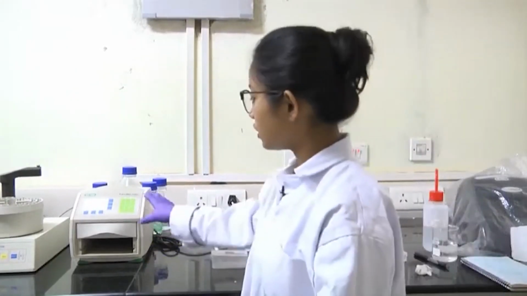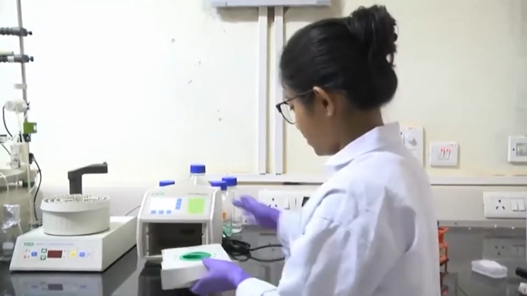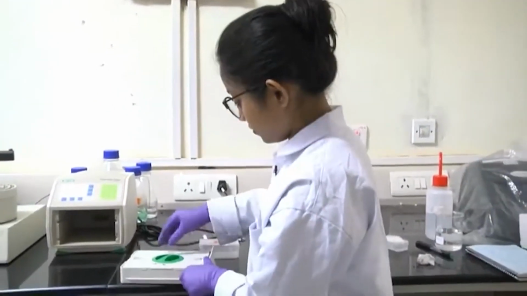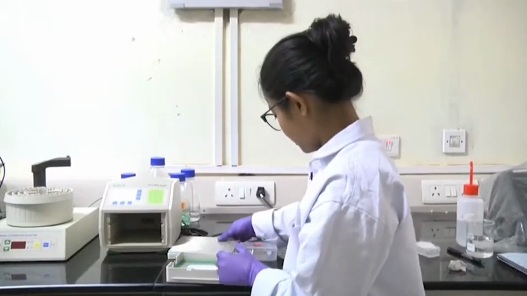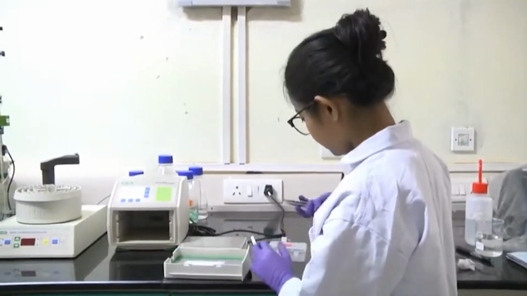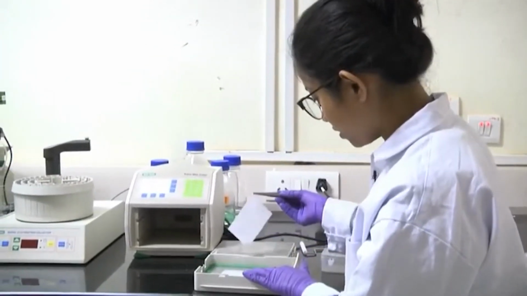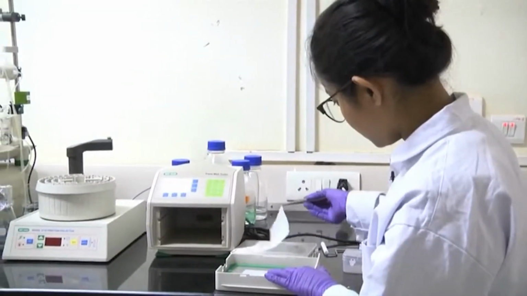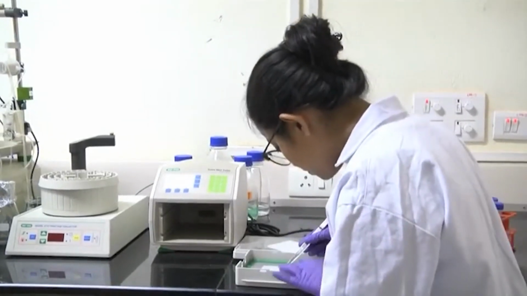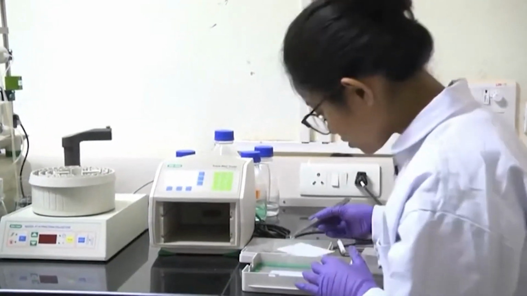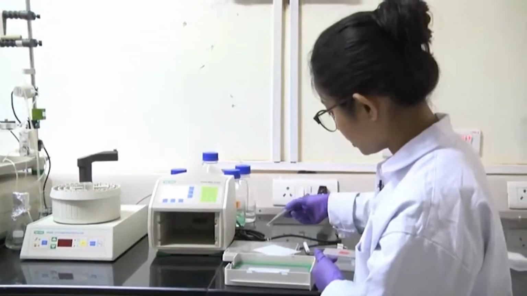So, now what we will do is we will take out the membrane and check if the transfer is done or not. So, in the gel there is no ladder or no protein present.